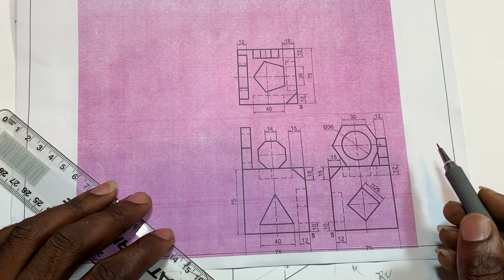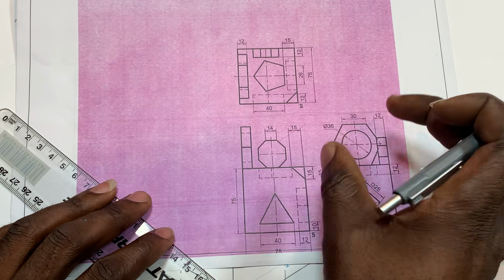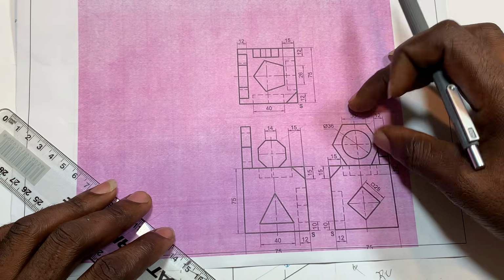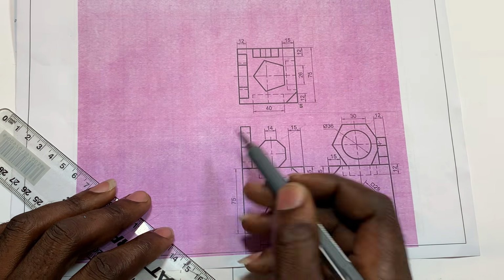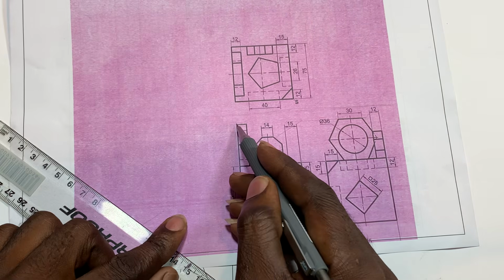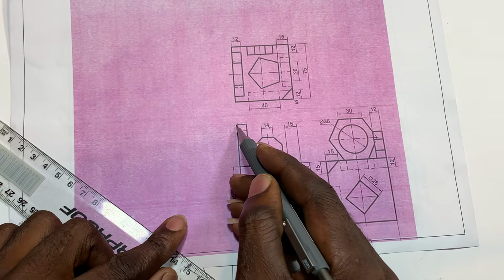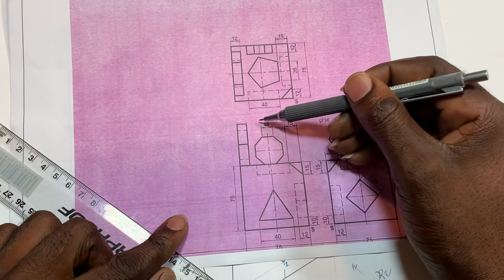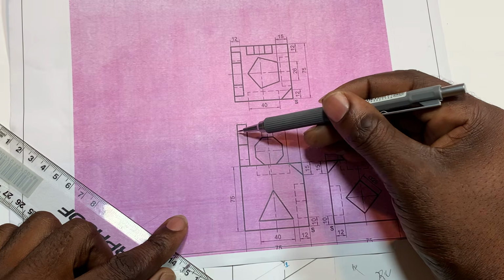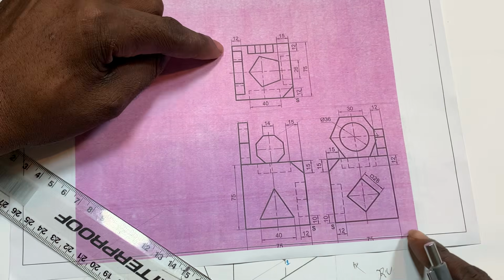We could not see the thickness of it until we were given the front or the top. The thickness of what? Of 12 millimeter. So you can actually see that the 12 is not a dimension in our front. It's being given in our top.